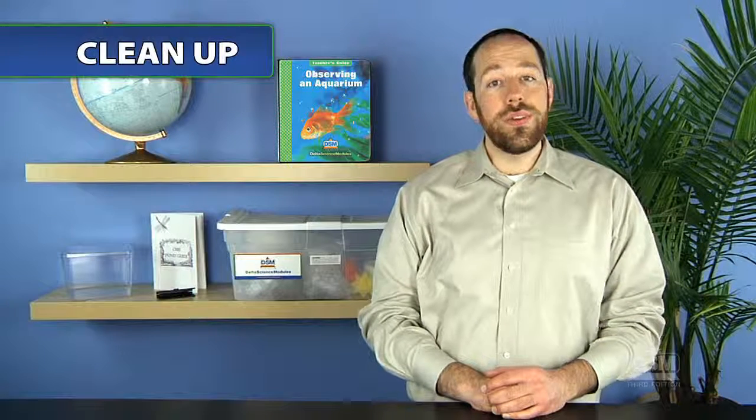To conclude this activity, have students return the aquariums to their storage place. Discard the water in the plastic dishes. Rinse and dry the dishes and return them, along with the magnifiers, to the kit. Store the unused spring water for future use. Collect the sheets of white paper and Activity Sheet 2.